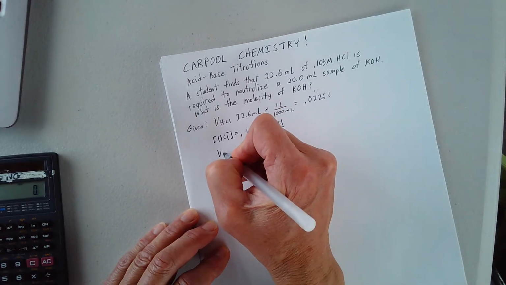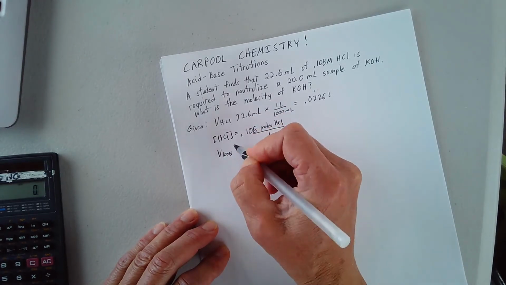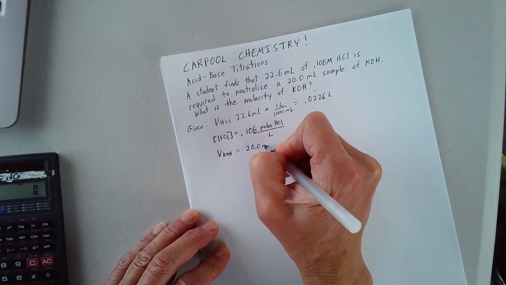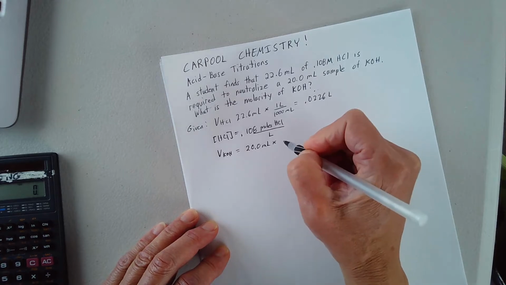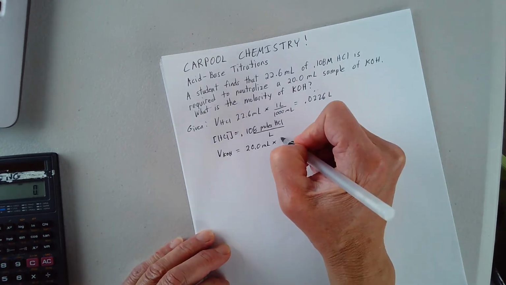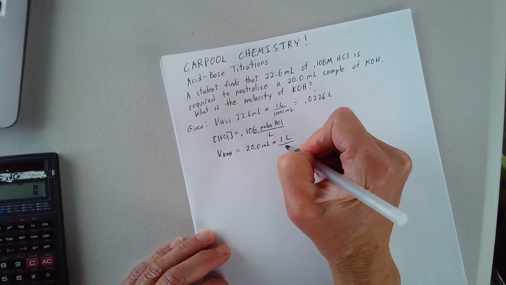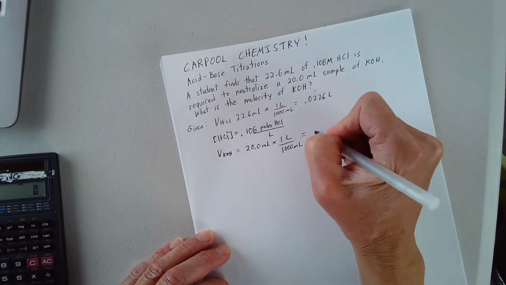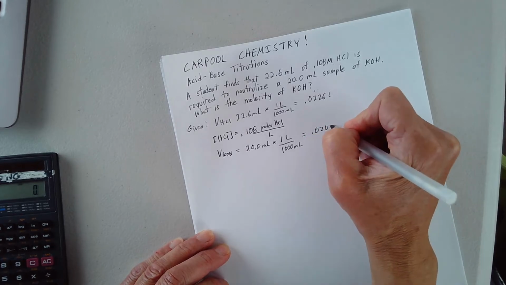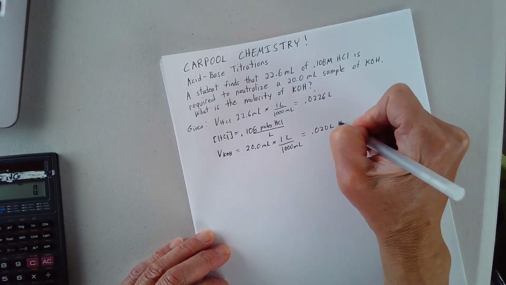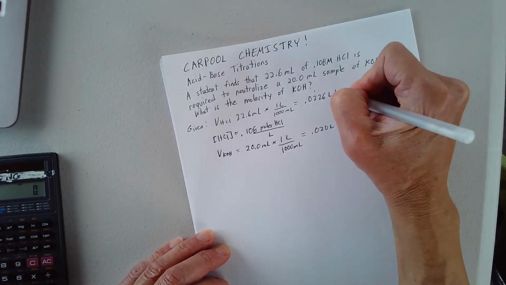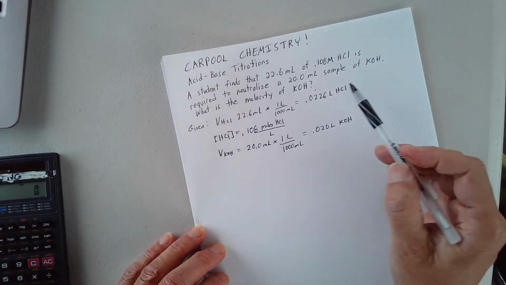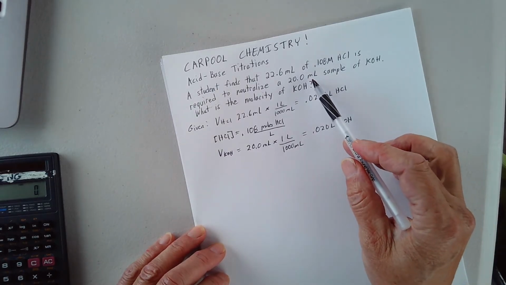So volume of the KOH solution is equal to 20.0 milliliters, and once again we want to convert that to liters times 1 liter for every 1,000 milliliters, and that is 0.020 liters of KOH. And let me label this one up over here too, of HCl. Okay? And I think those are all the numbers that are given to us.